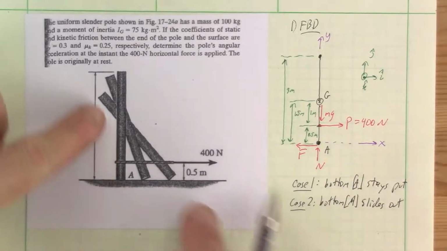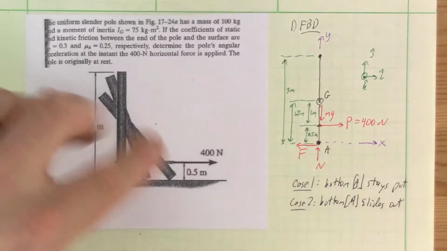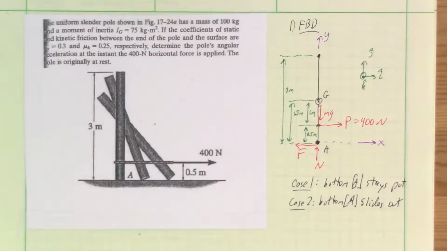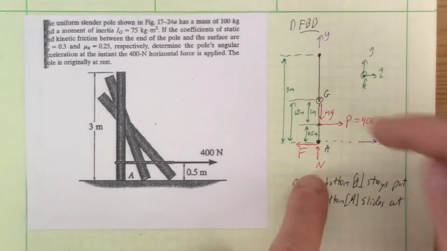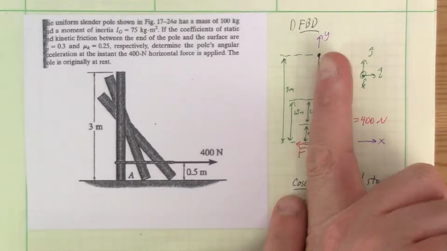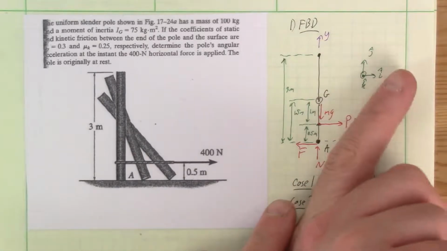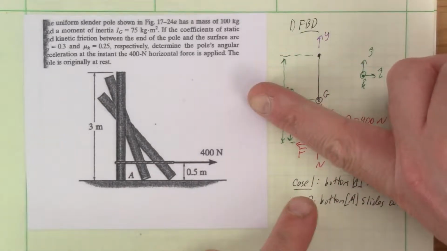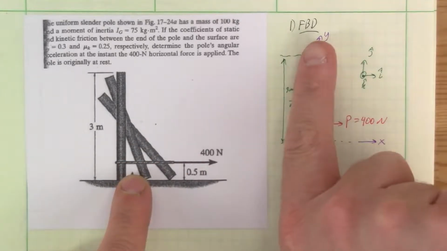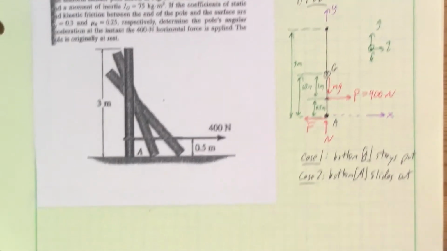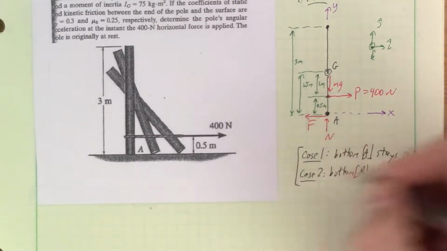So actually, we're not analyzing anything about the motion there. It's just what the angular acceleration is, right? Because think about it, if you pull here, either the pole goes that way because you're pulling that way, or the bottom slides out, and then it rotates like this. And because the picture shows it like this, you kind of expect the kinetic friction scenario. But we are going to analyze it and see which case it is.